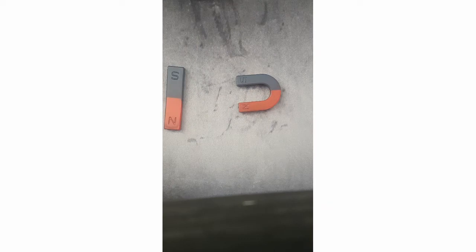Let's see. I have these pens. Now when I put it like this, it will attract. But if I increase the distance between them, it will be weaker than before. Let's use this magnet.